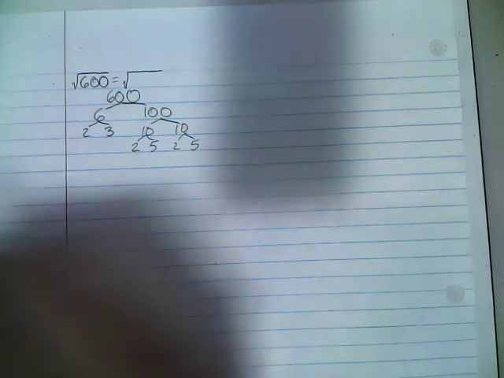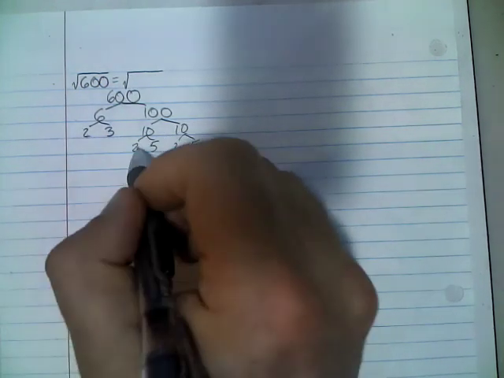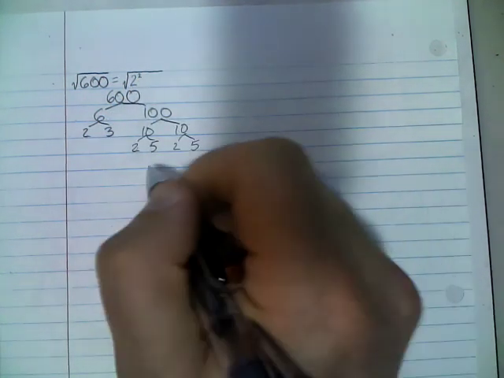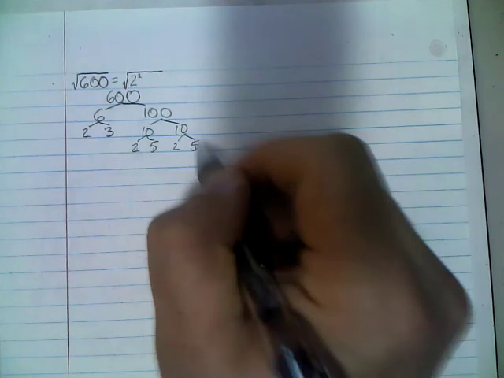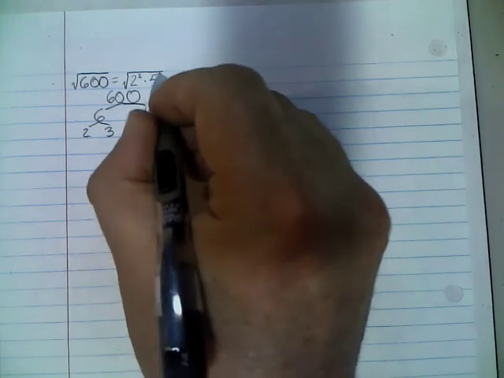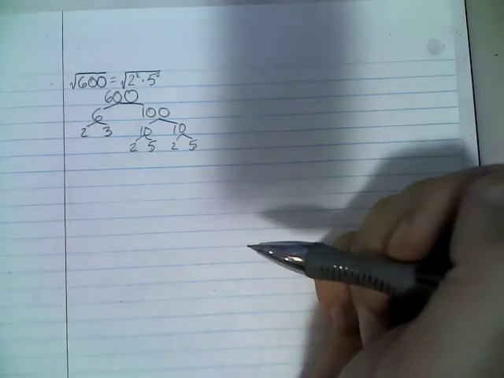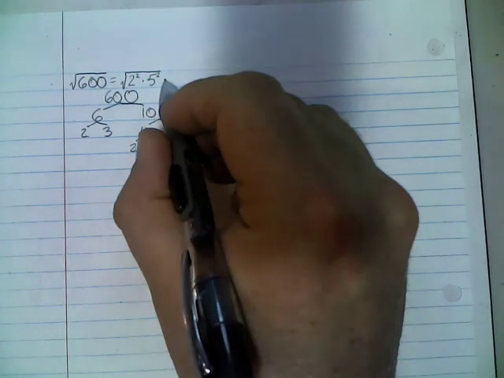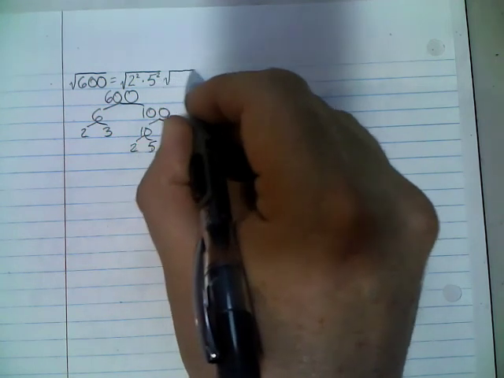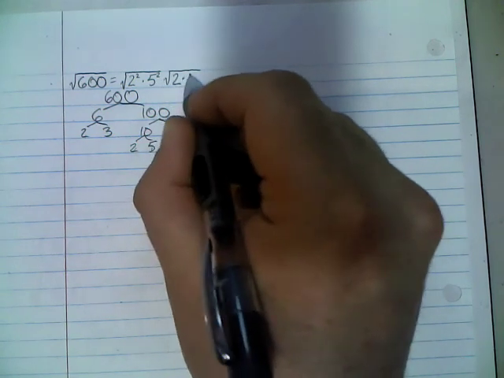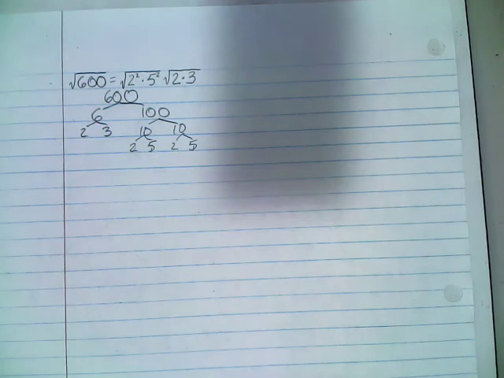So now I'm going to make my radicals. Remember, the first radical is going to be all of the pairs. So I can make a pair of 2's right there. So that's 2 squared. I can make a pair of 5's. So that's 5 squared. And then I don't have anything else I can make a pair out of because I got a 2 and I got a 3 left over. So those aren't going to make a square. So it's a 2 and a 3 left over.